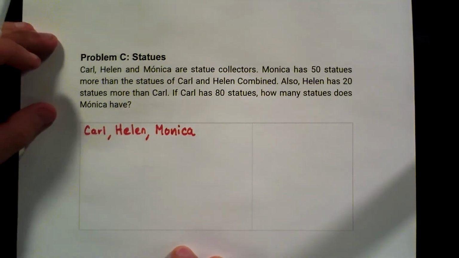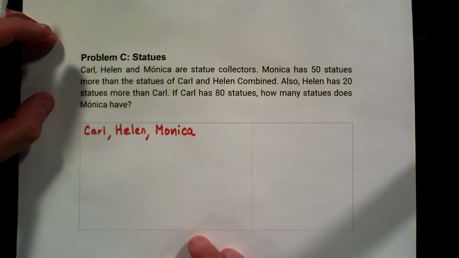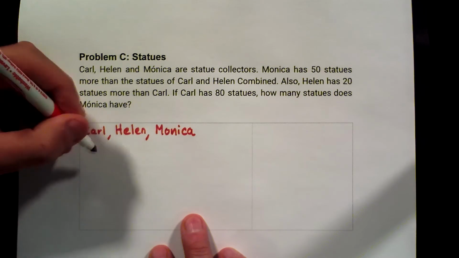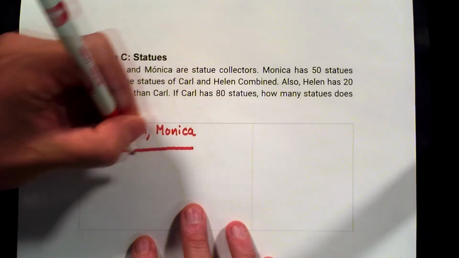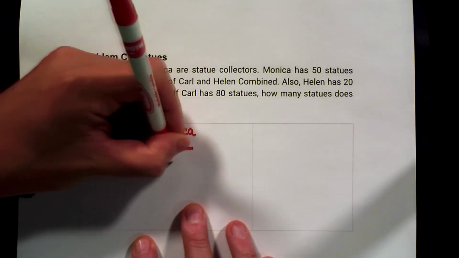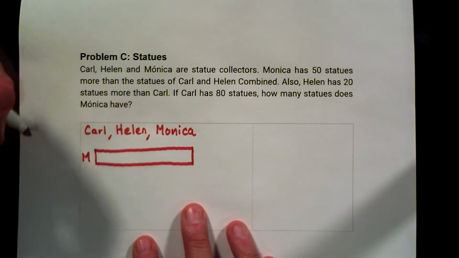Let's read. Monica has 50 statues more than Carl and Helen combined. So I should put Monica as a big bar, because she'll have a lot of statues, more than the rest of the guys. M for Monica.